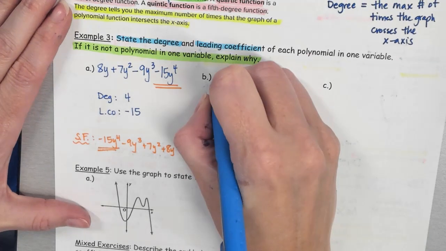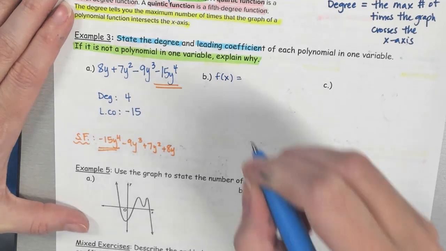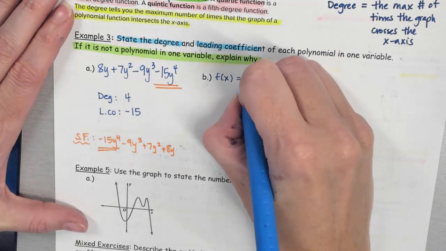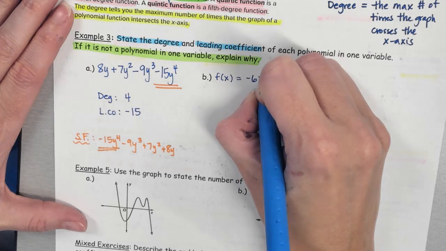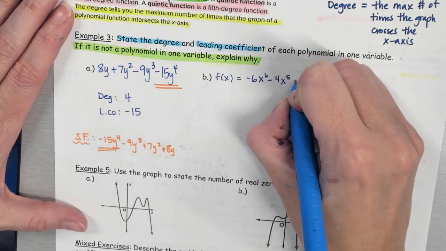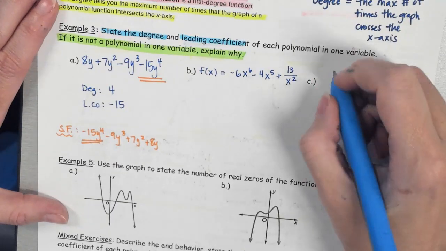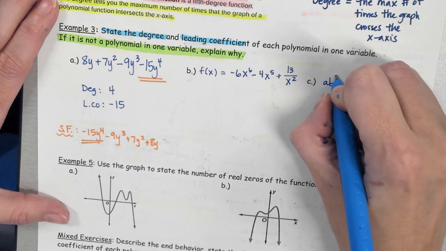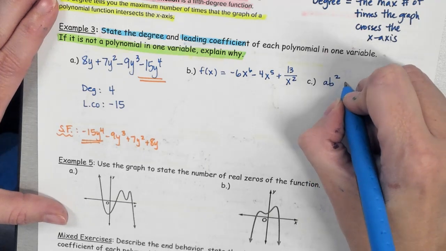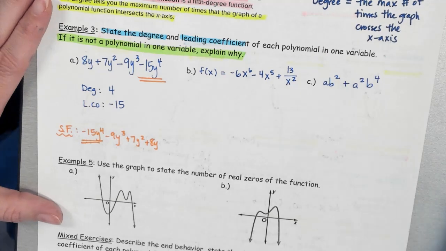All right. Now, sometimes they're going to have an f of x equals, sometimes they won't. This is f of x equals negative 6x to the 6th minus 4x to the 5th plus 13 over x squared. And C is ab squared plus a squared b to the 4th.